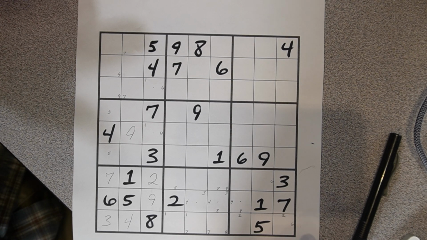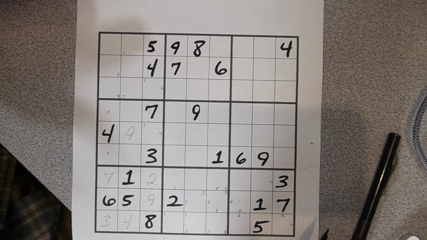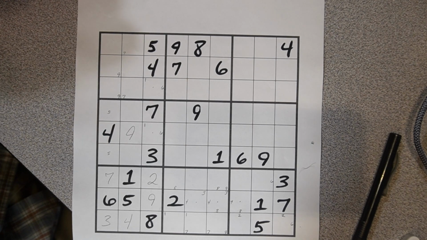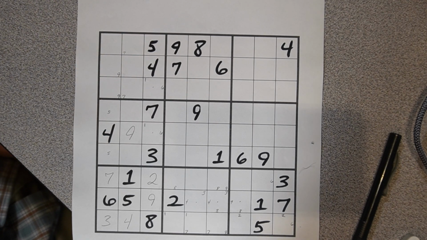Okay, that is all that's jumping out at me. So, I'm going to go number by number to make sure that I'm not missing anything.